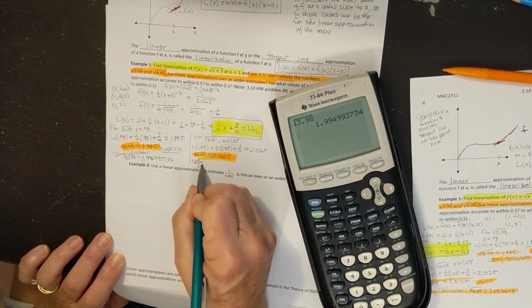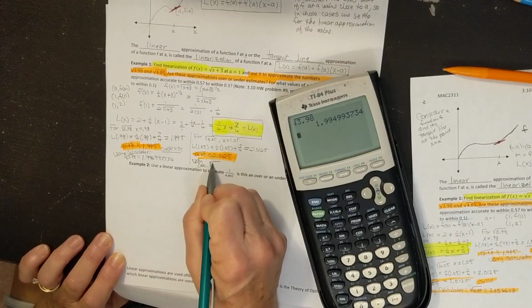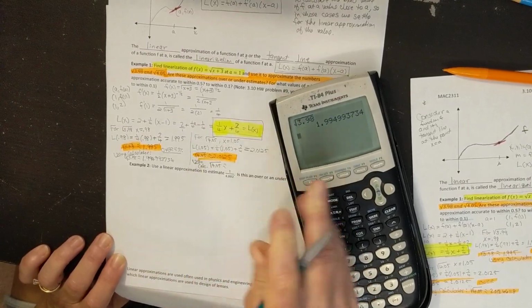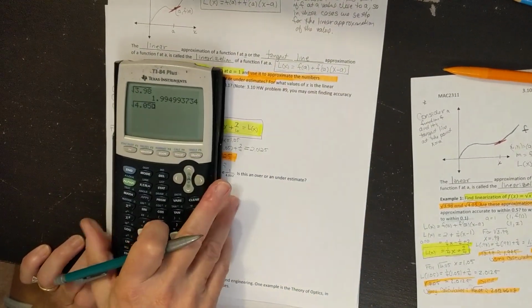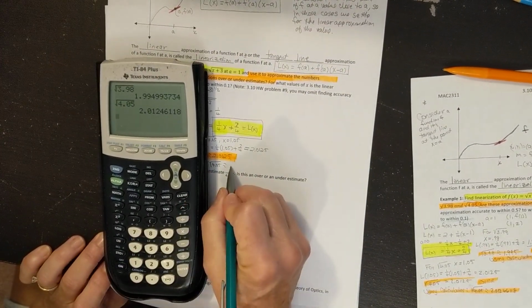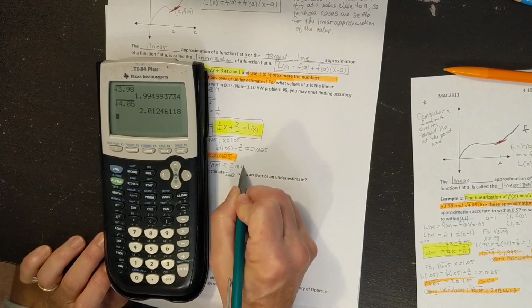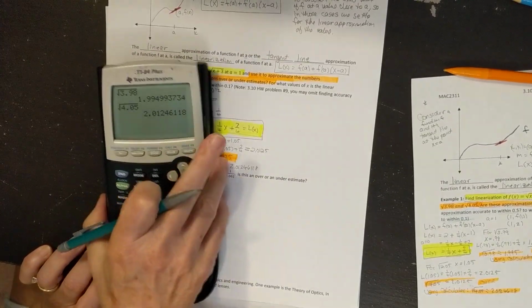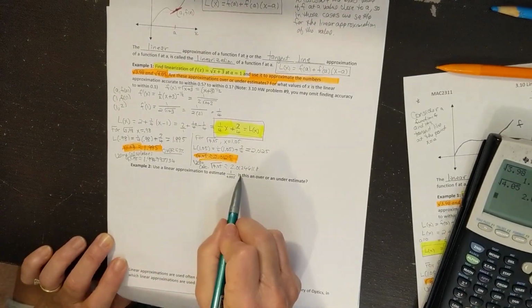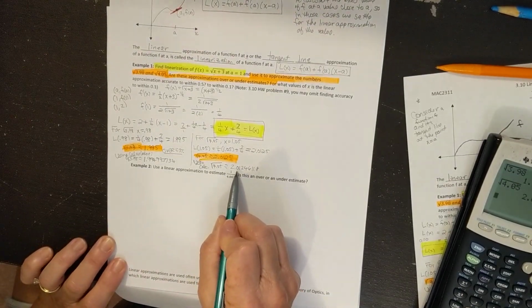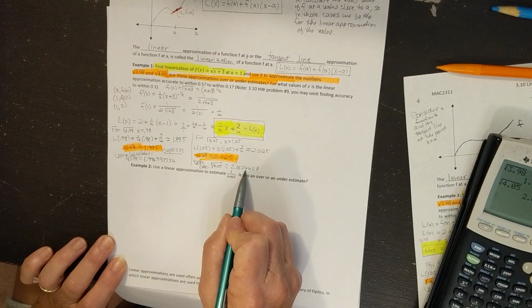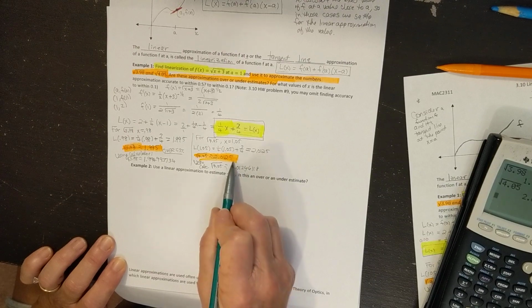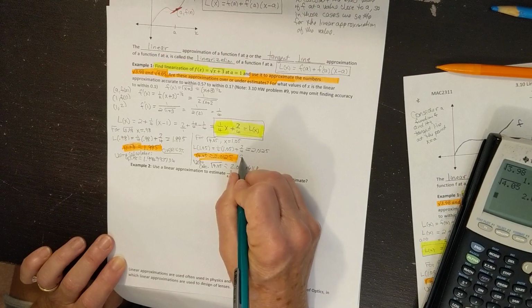All right, let's compare with the calculator for the square root of 4.05. It gives me 2.012461118. So these are pretty close. If I round to the fourth place, it's going to be spot on, but this is closer to accuracy. This is smaller than my linear approximation, so this is a bit of an overestimate.